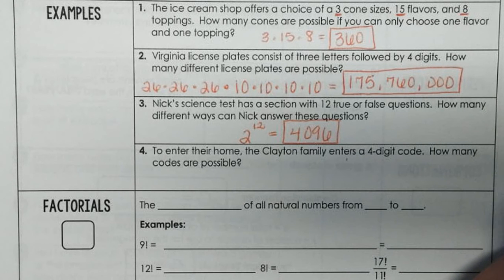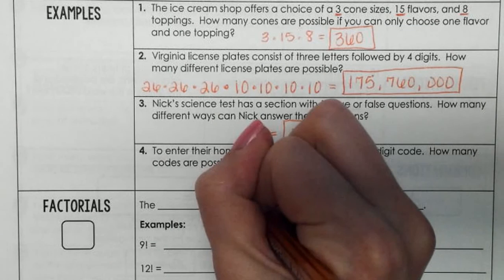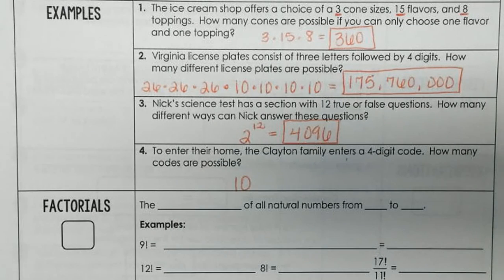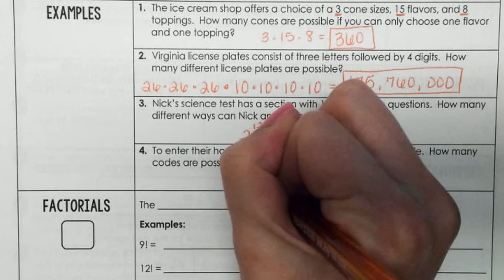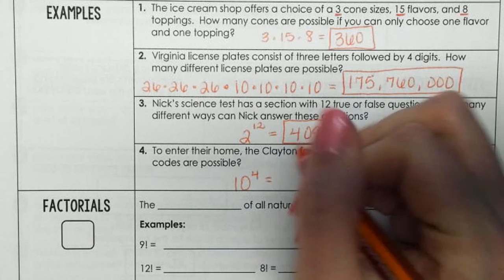Okay, number 4. To enter their home, the Clayton family enters a 4-digit code. How many codes are possible? So for each digit, they have all of the single digits available to them. So 0 through 9. There's 10 choices there. So 10 choices that they have to enter in 4 times. So 10 to the 4th power is what you could do, which is 10,000.